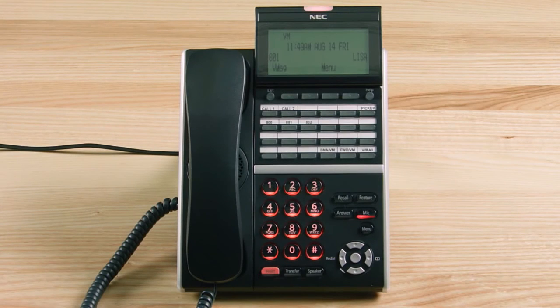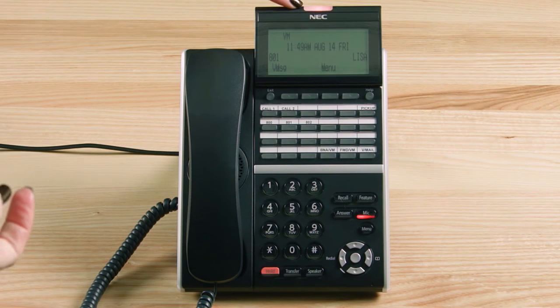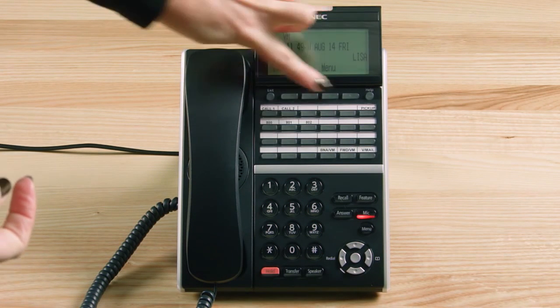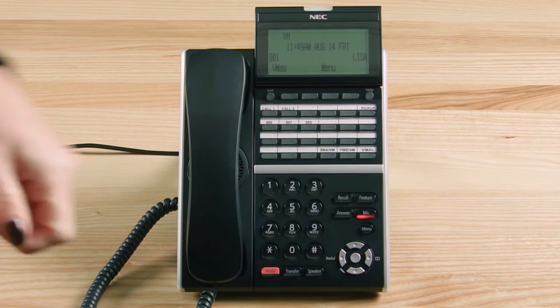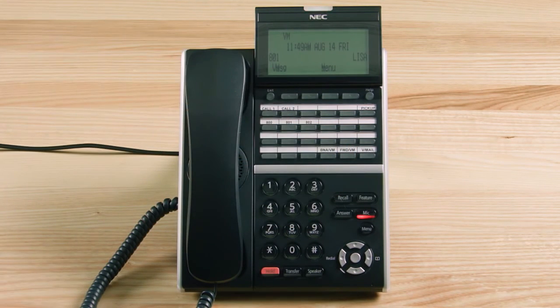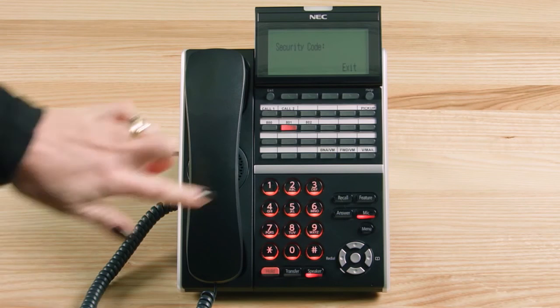When you have a voicemail message, you'll find that the little light up the top here will start flashing and the screen's actually changed. So it's got vMessage here to let me know that I've got a voicemail message. To dial into my voicemail, I could either press the voicemail key or I could press the soft key under vMessage. Please enter your security code.